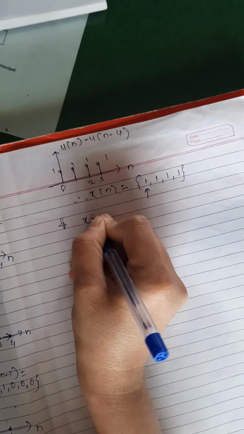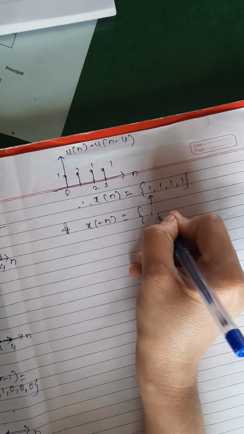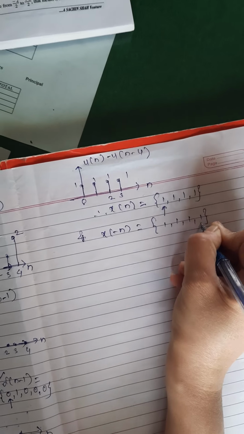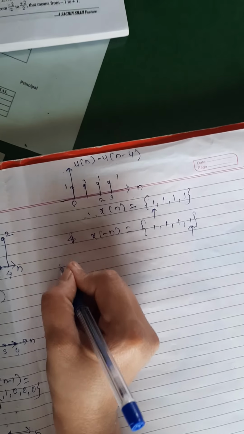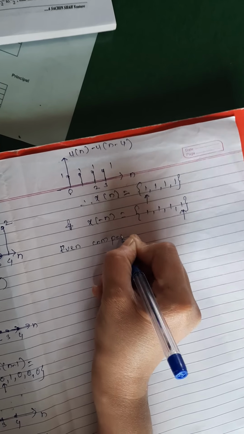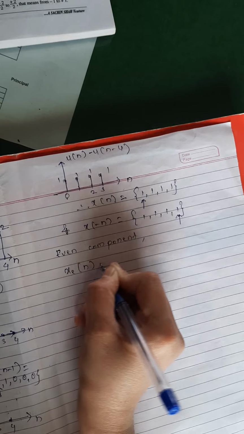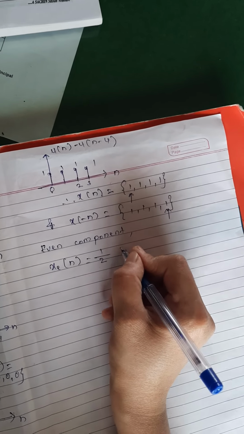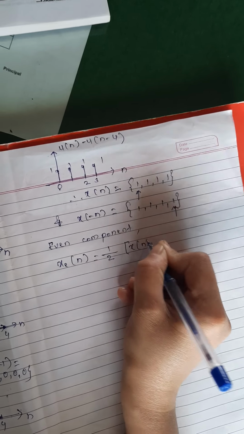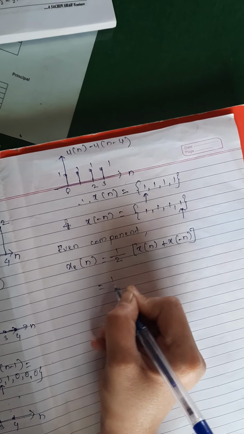And x of minus n is the folded signal, so it is 1, 1, 1, 1, but the arrow is here. Now we have to find the even component. So for the even component, x e of n is equal to 1 by 2 into x of n plus x of minus n.